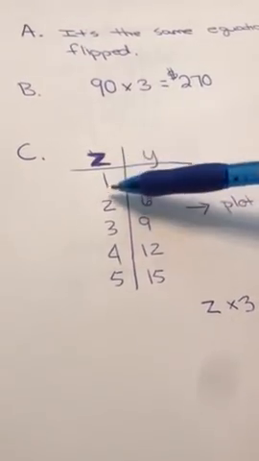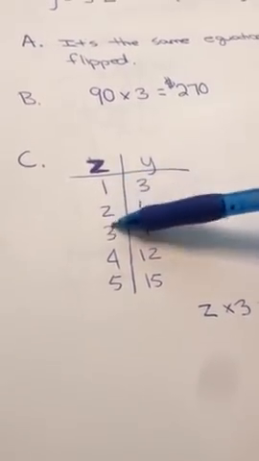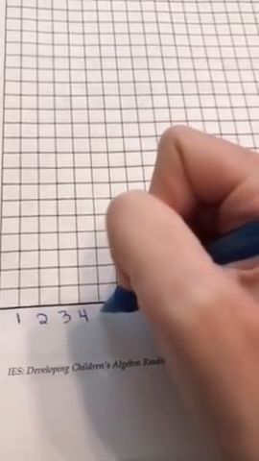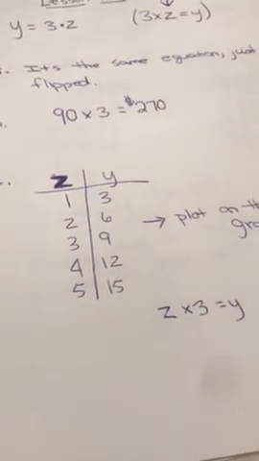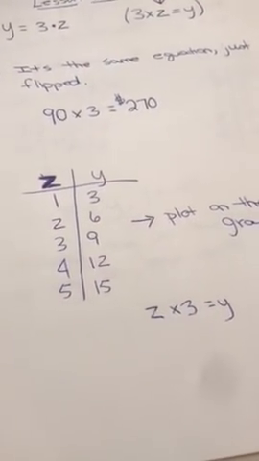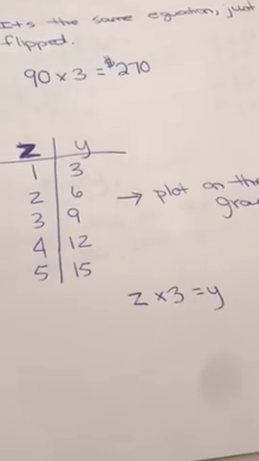All right, remember we said that on our table that Z, we're using the starting numbers of 1, 2, 3, 4, 5. So we have to show that down below. So I'm going to go 1, 2, 3, 4, and 5. Okay, and then over here, we showed our Y, and we went ahead and showed all the way up to 15.